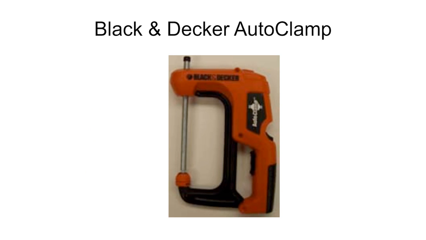So here's one. This is just a clamp. It's a Black & Decker clamp, and it's actually an automated clamp in the sense that, as I remember, it's got a little motor in it that turns a lead screw that causes the clamping action. And you can see on it where there's some screw holes, etc. right here, so that it comes apart pretty easily. And it has a little motor in it somewhere, a nice, interesting drivetrain.